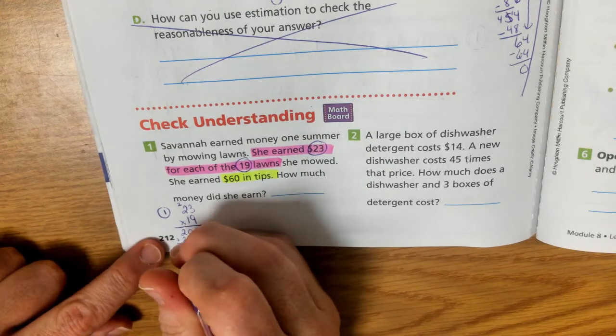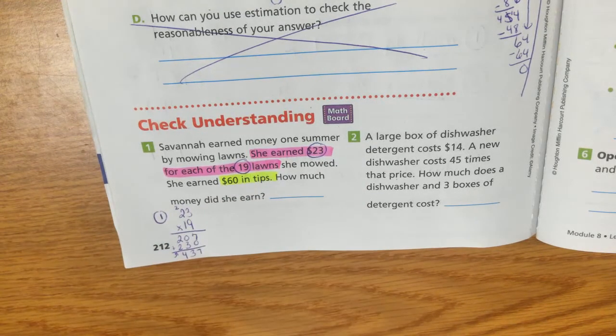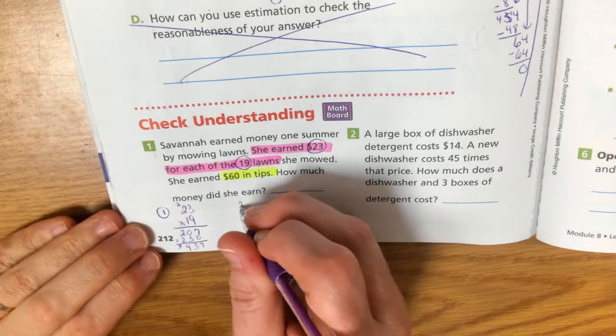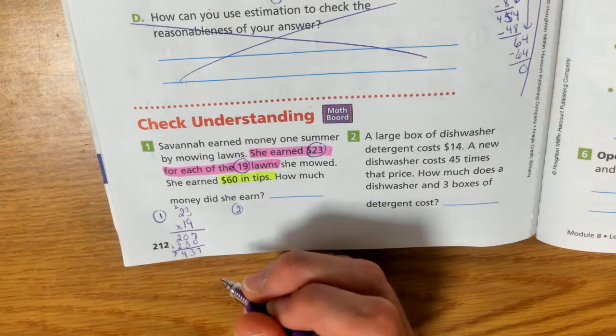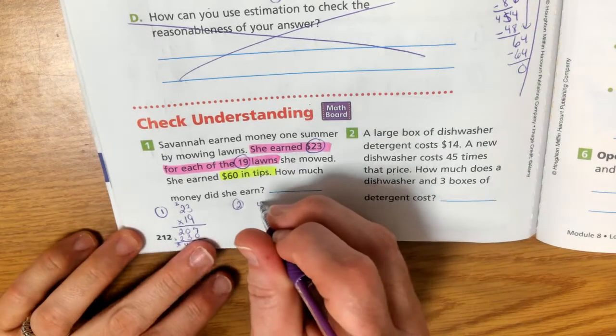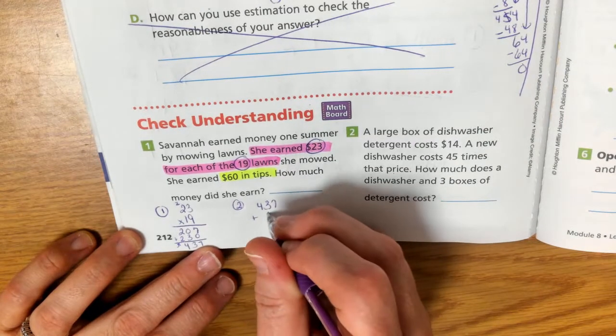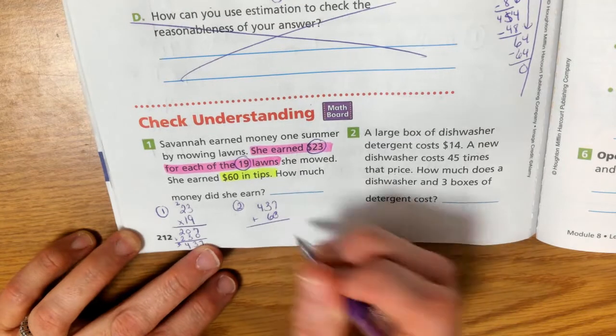$437 is how much she earned mowing the lawns. Now she got some tips. So she earned $60 in tips. So we've got to add her tips into the total she got just for doing the work. So for our second step, 437 plus 60.